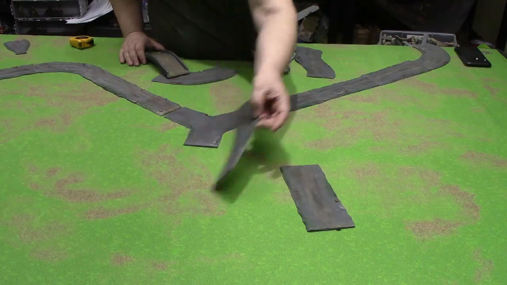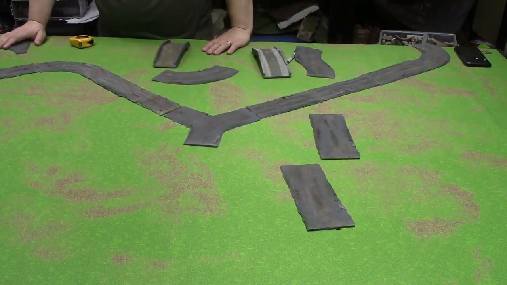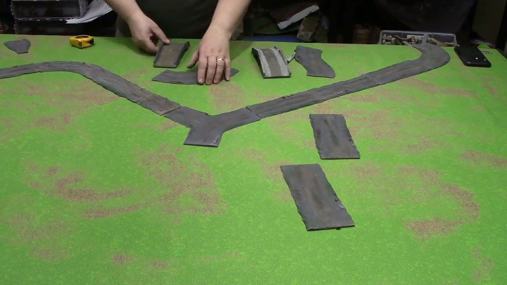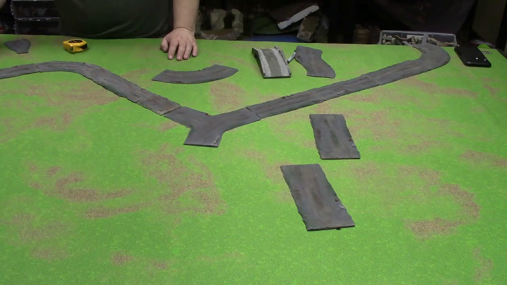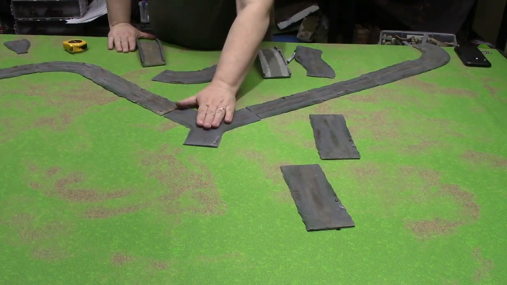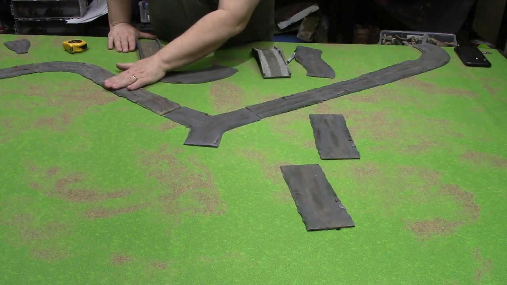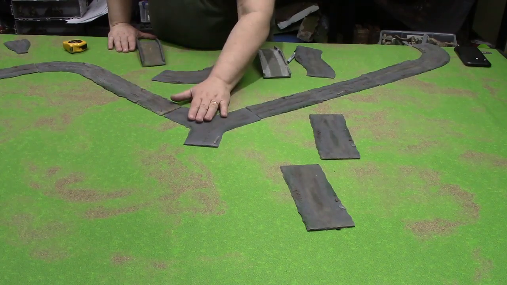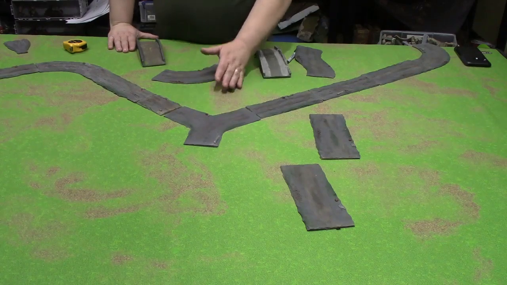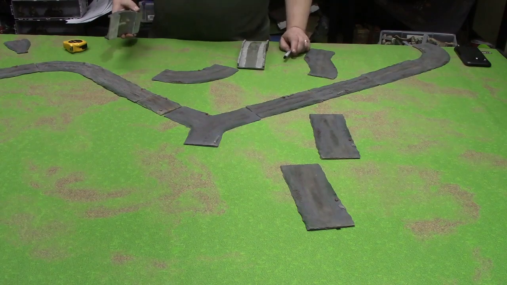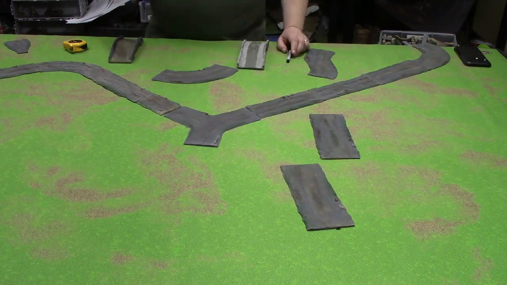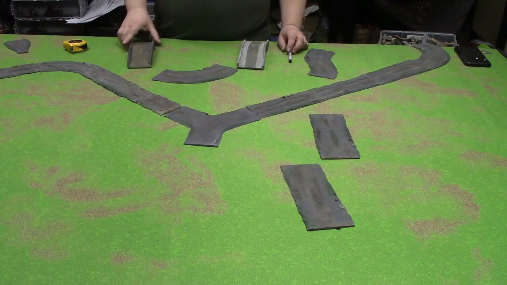What if... Yeah, I'm just trying to... I want this to be the center. And I want to have... If I do put a creek in, I want to be able to do it so that it doesn't interrupt one side only.